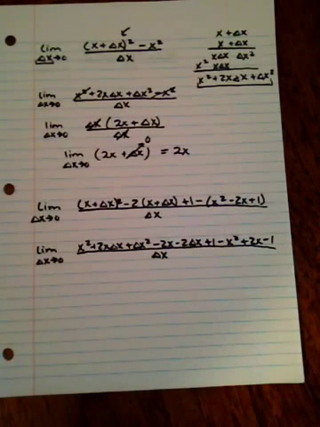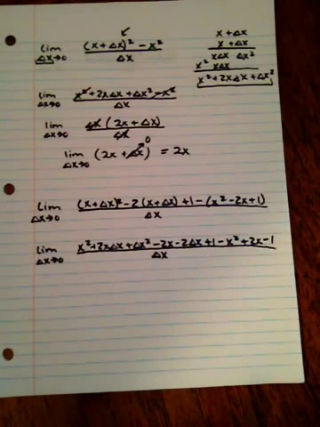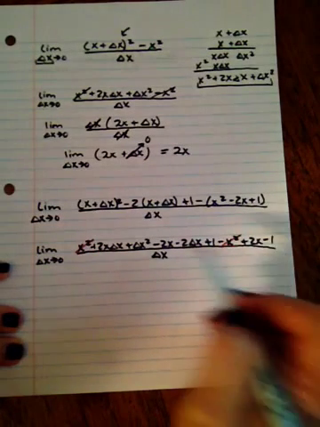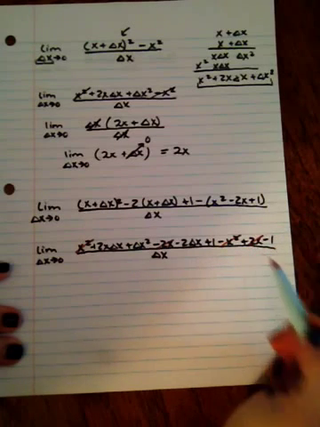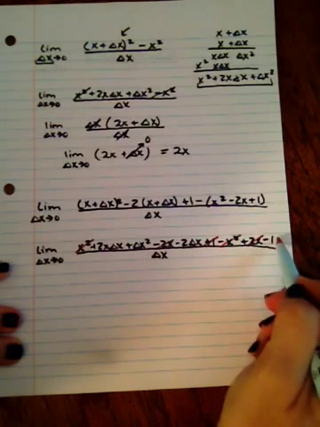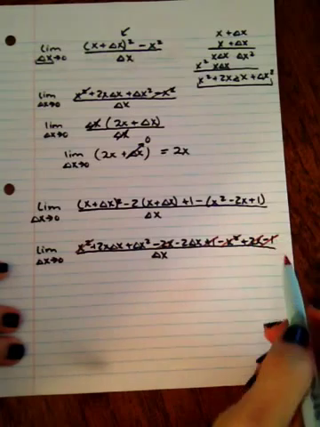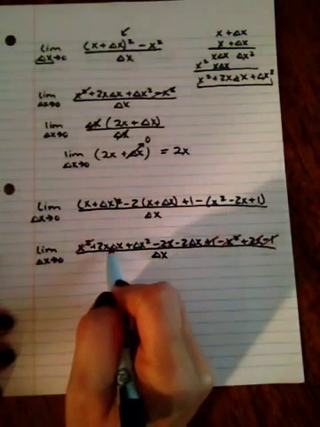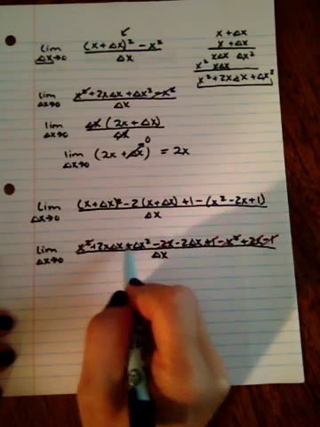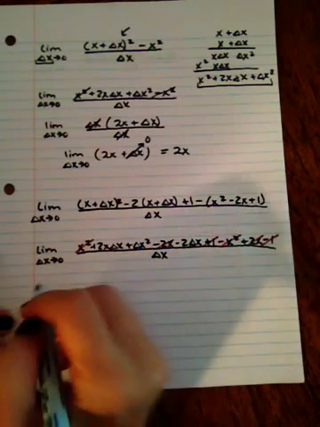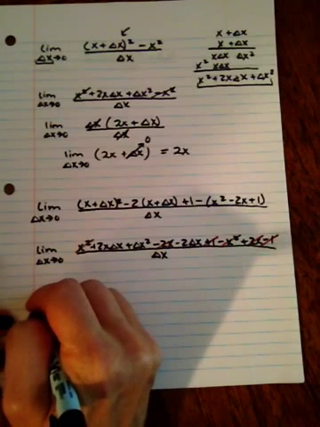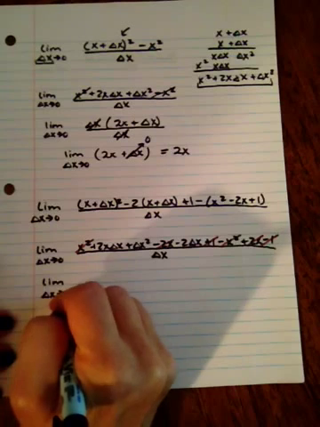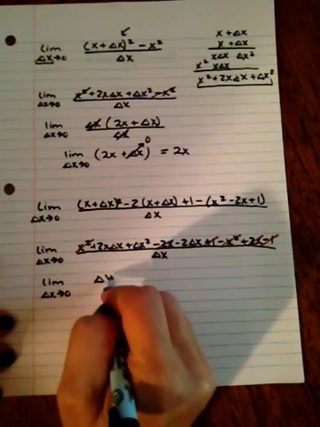Okay, now some of this has to cancel out. So if you look at it, this x squared cancels out with this negative x squared. Negative 2x, a positive 2x. Positive 1, negative 1. So we canceled out a lot of it, and everything that's left in the numerator has at least one delta x in it, so I'm going to factor that out. This is the limit as delta x approaches 0. I'm going to factor out one delta x.